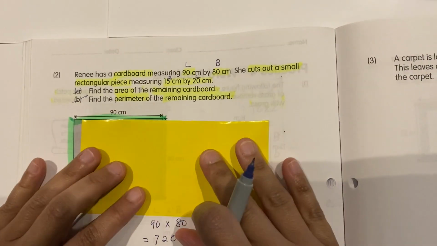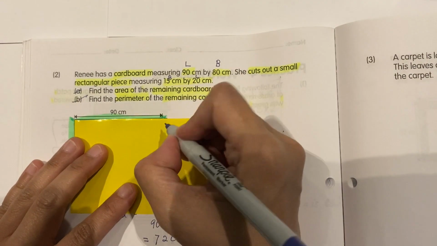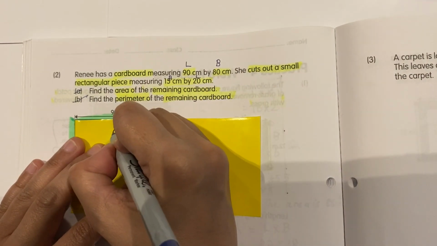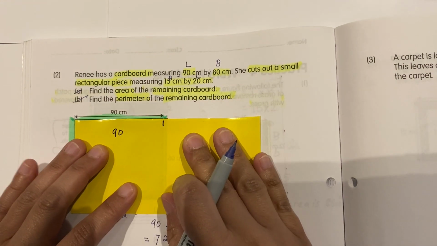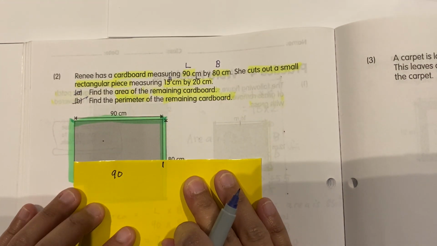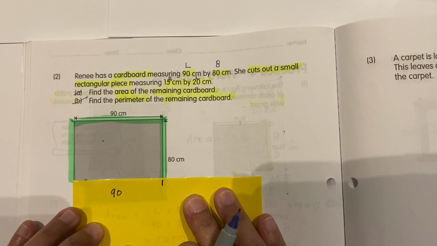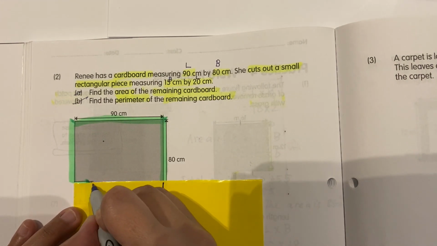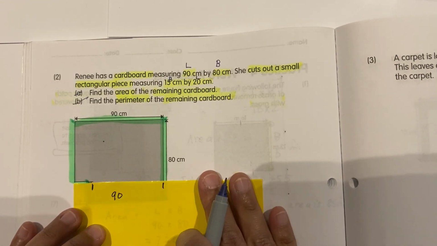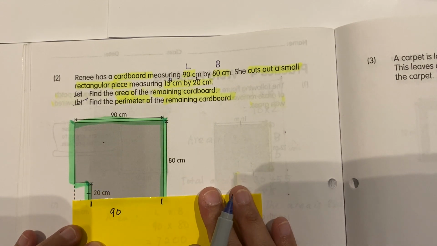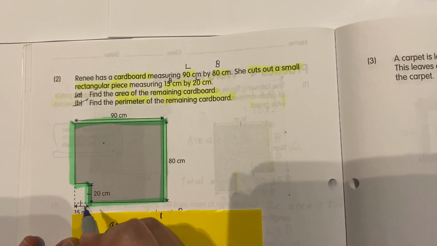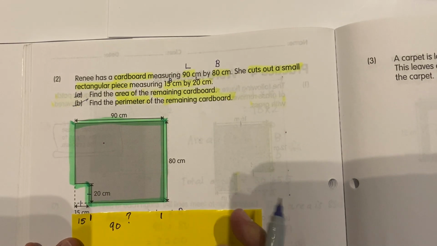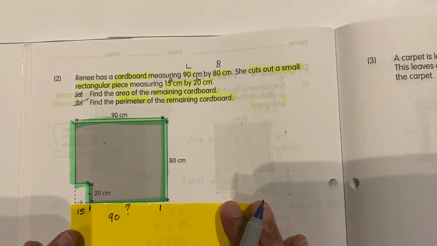Okay, now remember from here to here is 90. Okay, so move it down. You know something else? There to there. Okay, as you can see, it's given as 15. So you know that that's 15. So what is this part here, right?